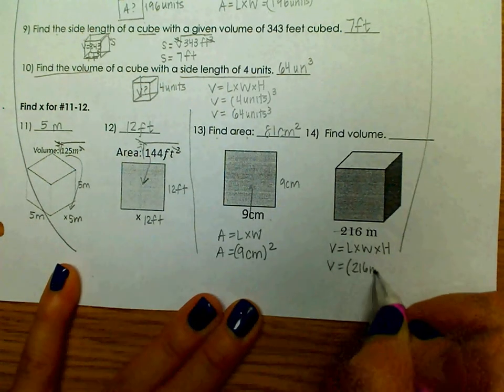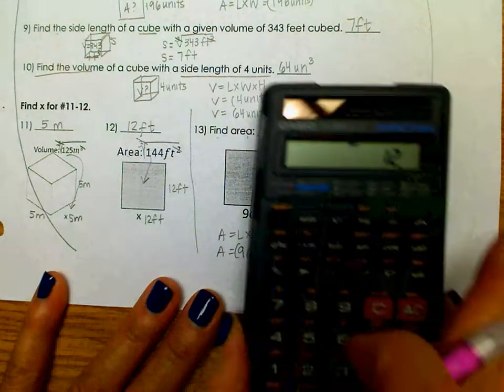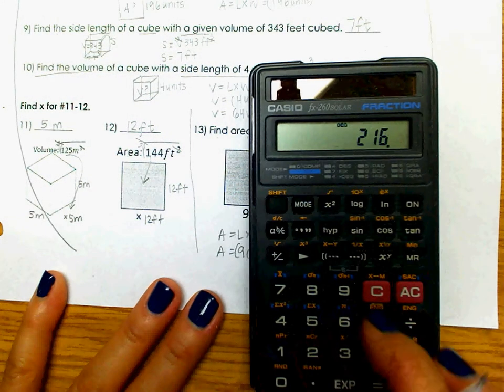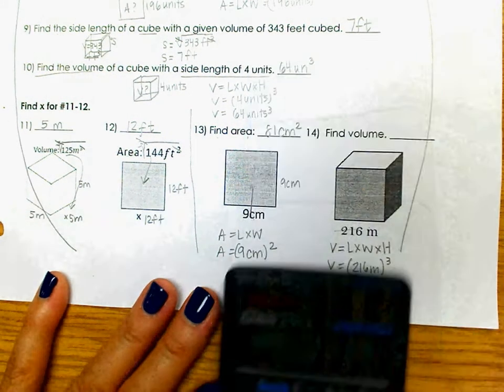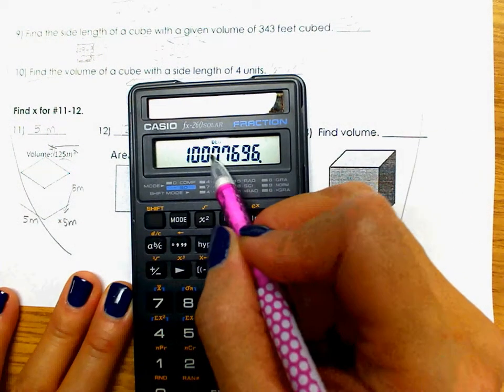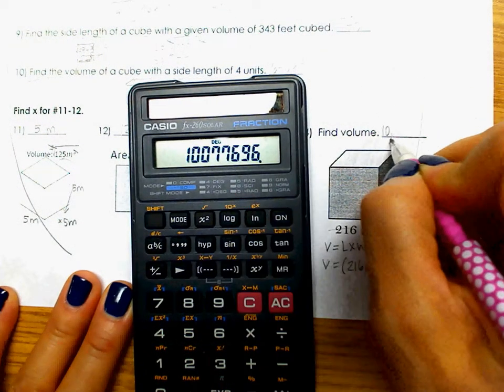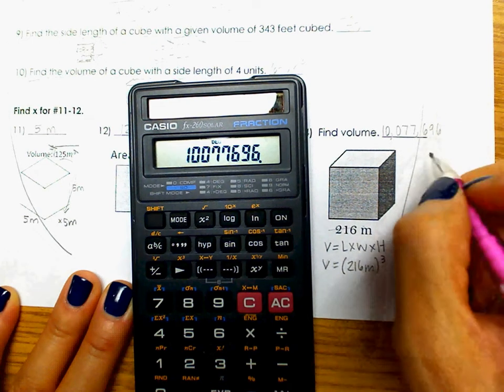So it's about to be big because I have 216 times 216 times 216. All right, fine. Sure, why not? 216 times 216 times 216. Whew, big number. That's fine. So 10, comma, 077, comma, 696. And then you've got meters cubed.